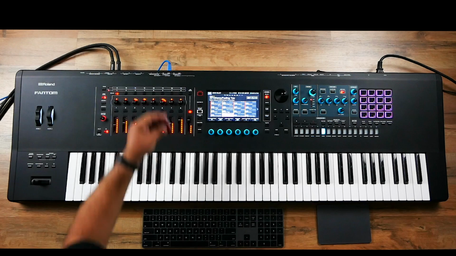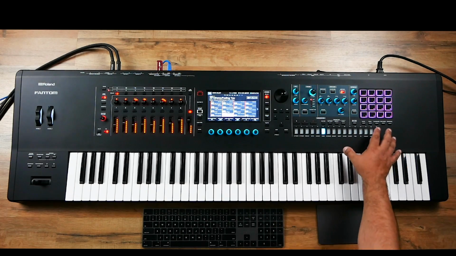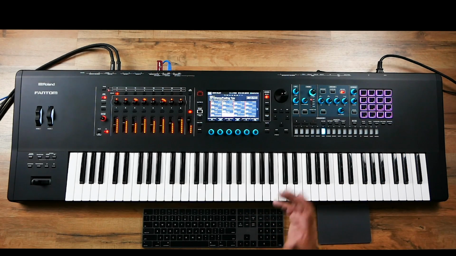I already have my thumb drive. I've already pre-formatted it, and I'm going to go ahead and just plug it into the back of the Fantom. So let's do that now. Now that I have the USB thumb drive plugged into the Fantom, I'm going to take a look at the sampler section of the Fantom. On this side of the Fantom, I do have a sampler that I can use, and that's exactly what I'm going to do.